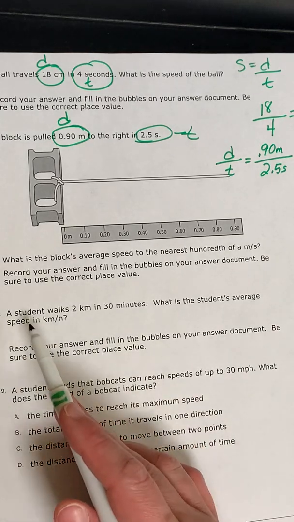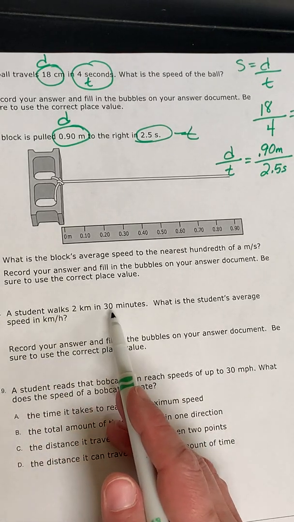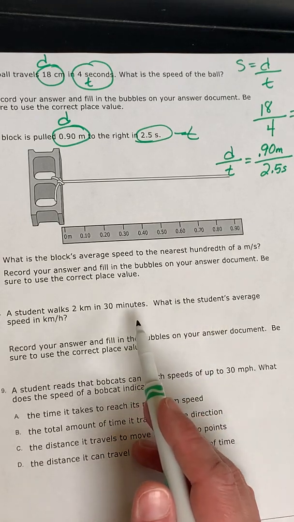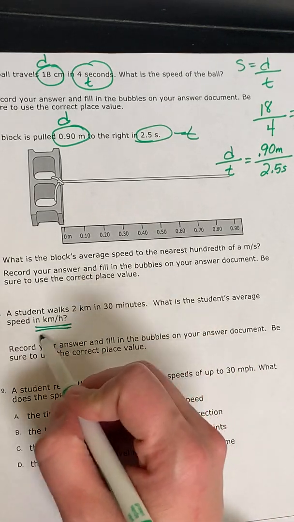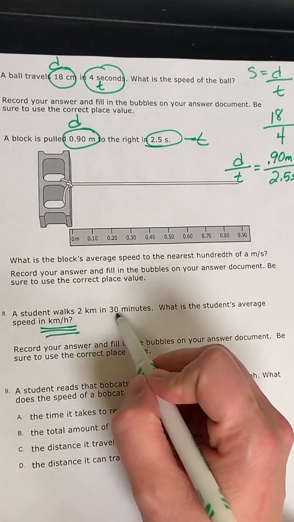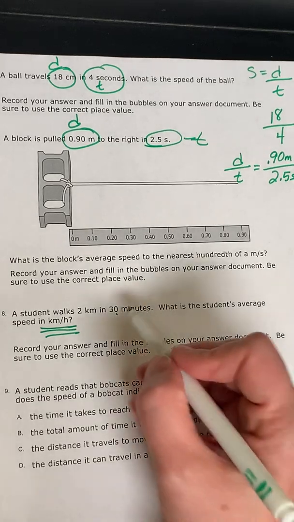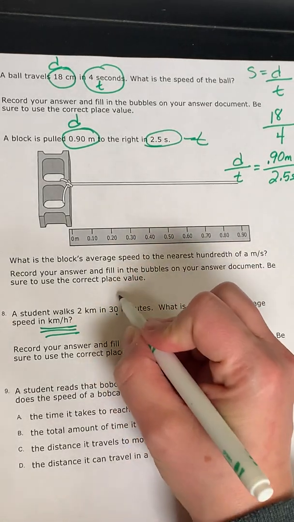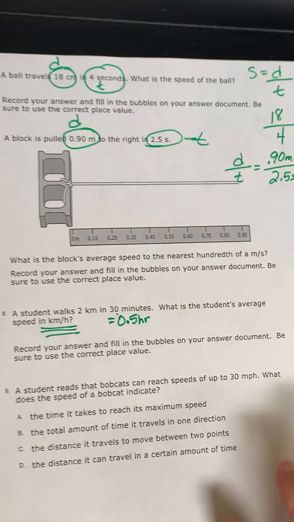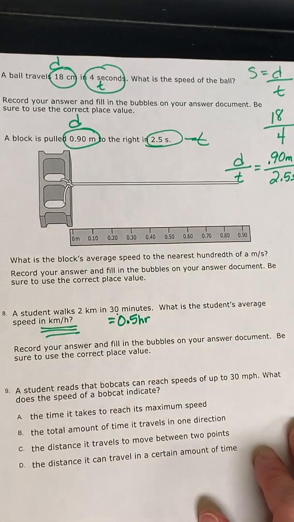Number 8, a student walks 2 kilometers in 30 minutes. What is the student's average speed in kilometers per hour? We talked about this. You have to convert minutes to hours first. Well, 30 minutes is the same as 0.5 hours. It's half an hour. Half of 1 is 0.5.